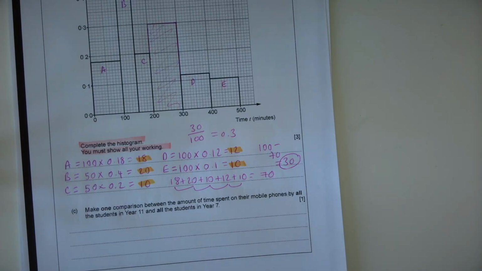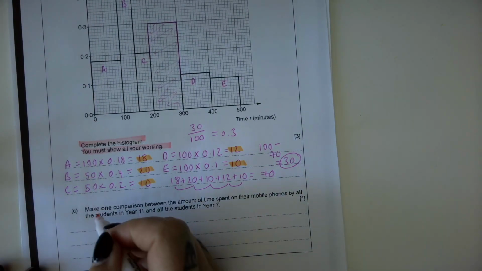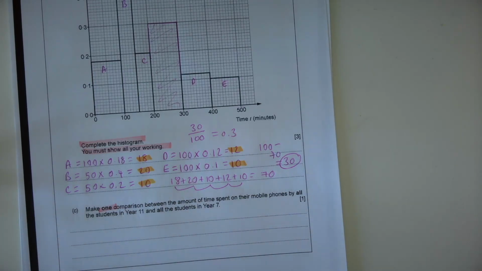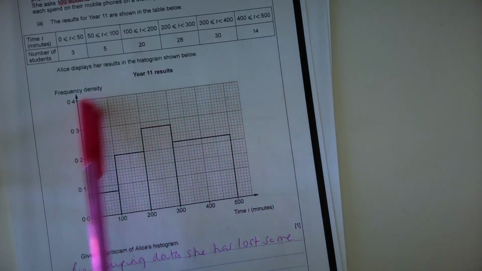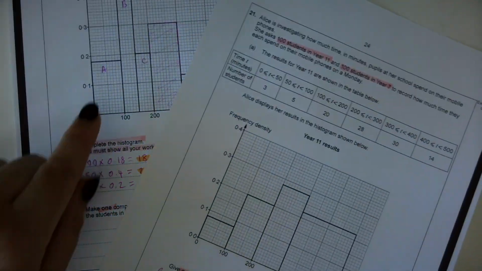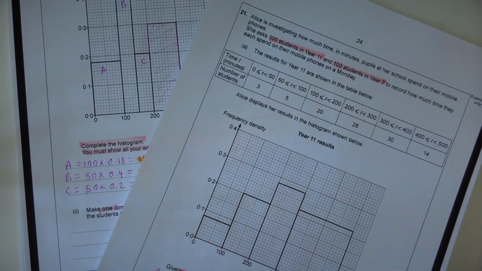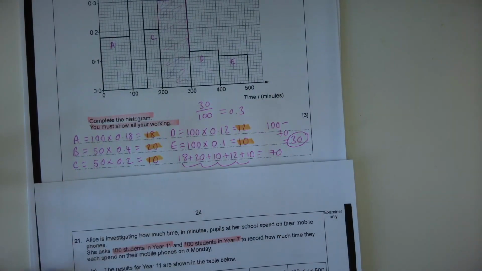Part C, make one comparison. So one comparison between the amount of time spent on their mobile phones by all the students in year 11 and all the students in year 7. Okay, so what we're not going to do with this question is compare the histograms. One, because that's not correctly filled out, the data was grouped. But two, we can spot trends, but that's just about it. It doesn't tell us really anything. So we're going to work with the numbers here, guys.